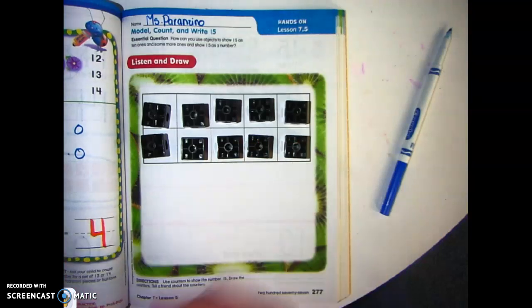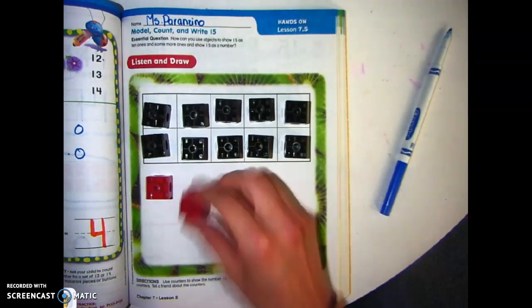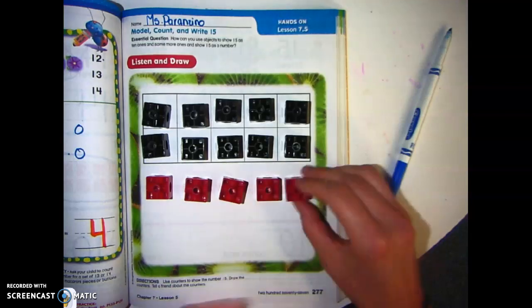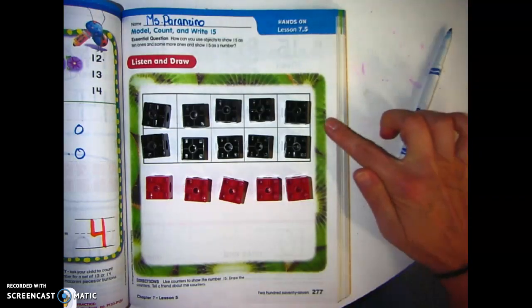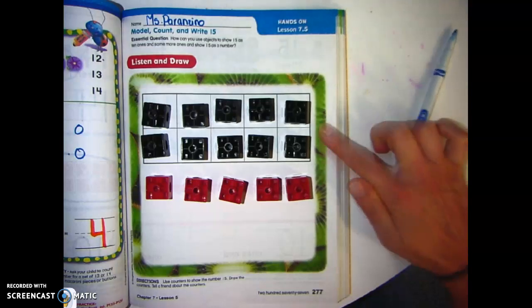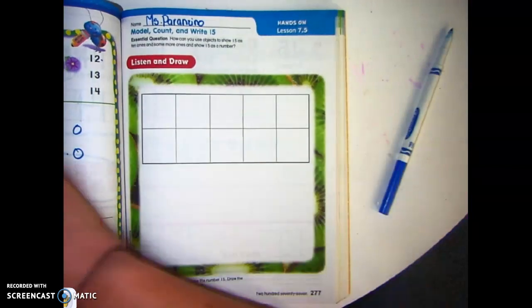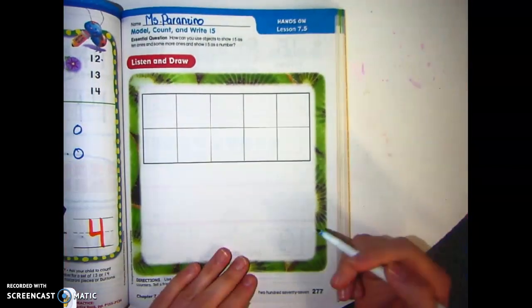Now we're going to count on to make 15. 11, 12, 13, 14, 15. So I have 10 black and 5 red. 10 and 5 makes 15. All right, friends, I'm going to move my snap cubes and we're going to draw it. So now we're going to draw to show 15.